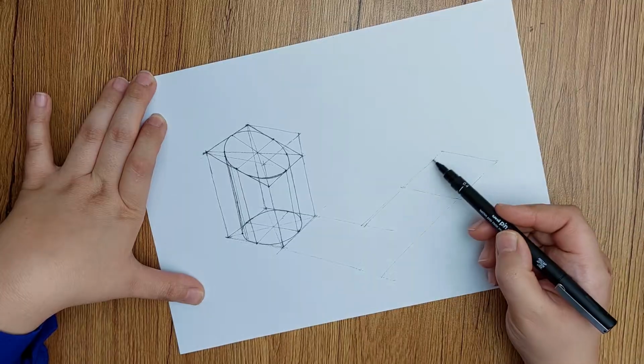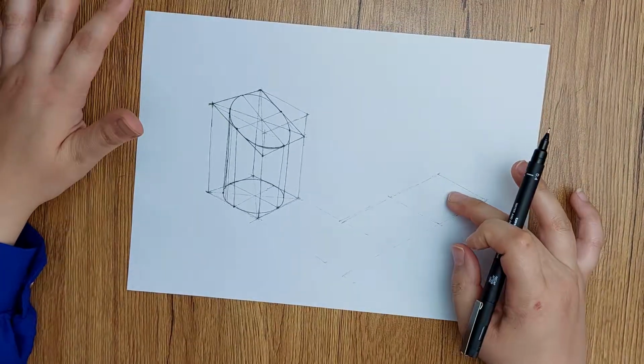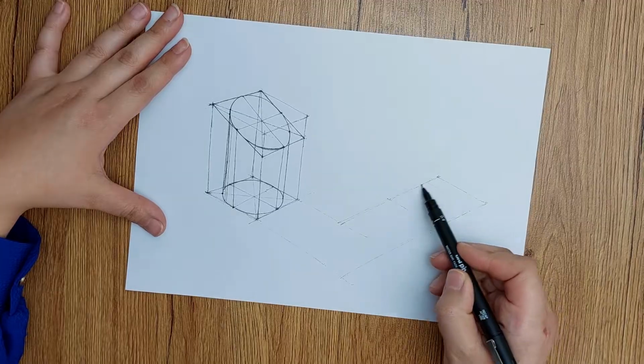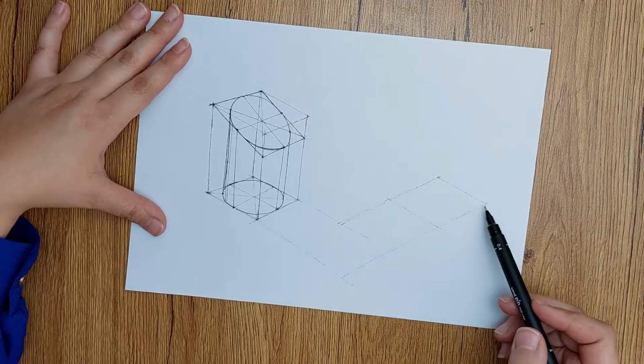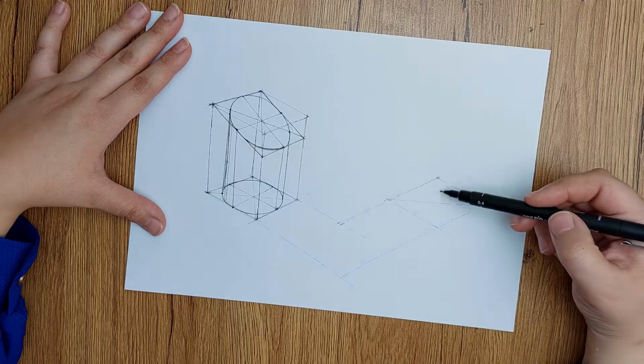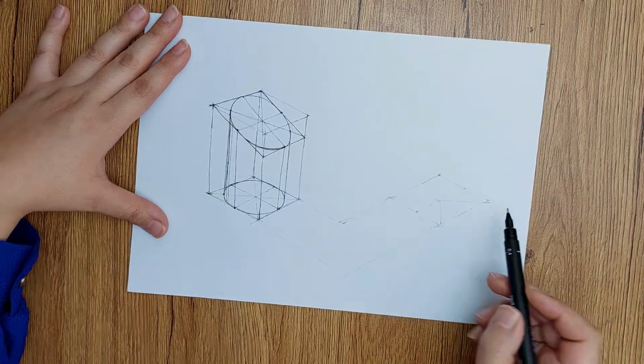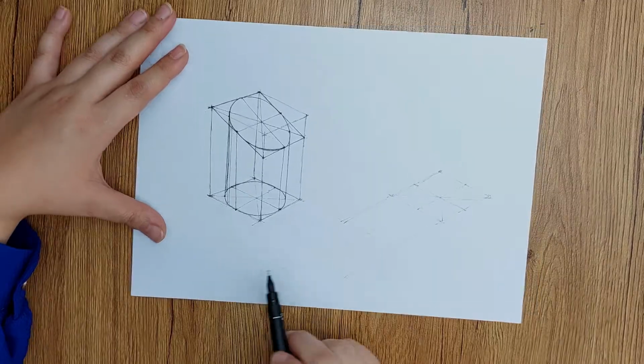I choose to draw the next one here. So again, I have the peripheral square. I draw the diagonals. I find the midpoint parallel to X, parallel to Y.